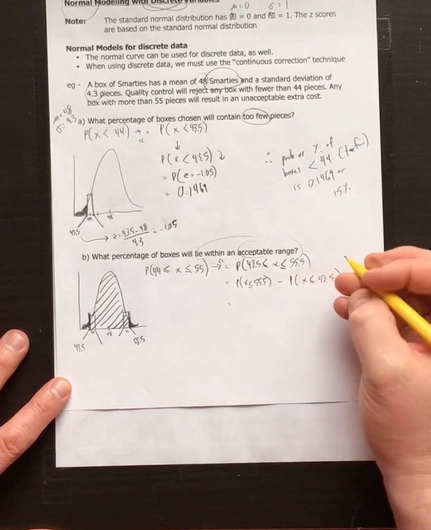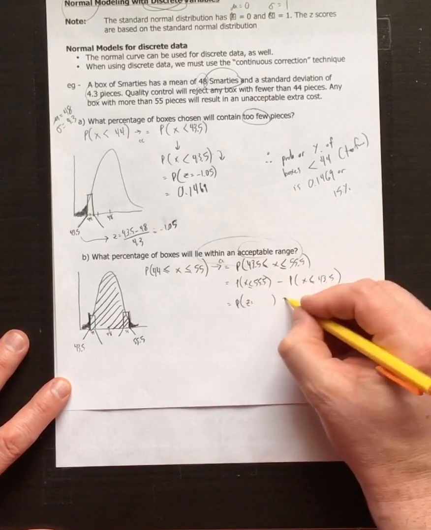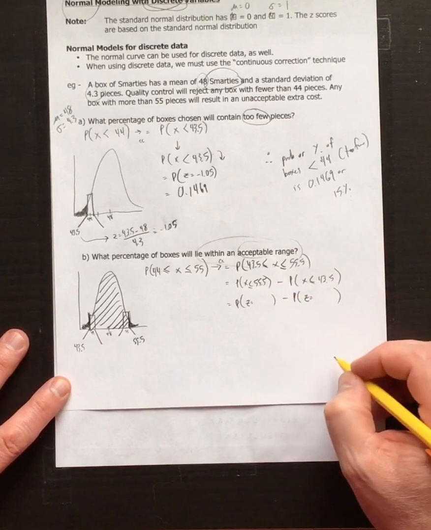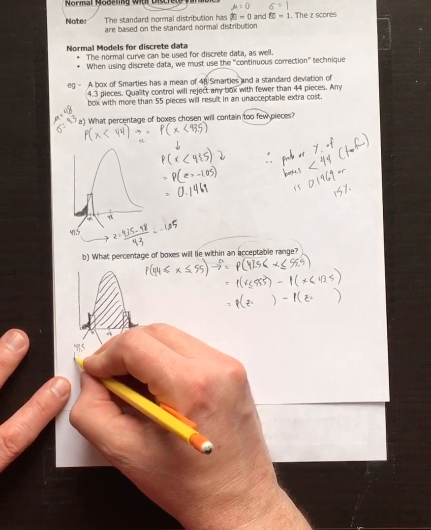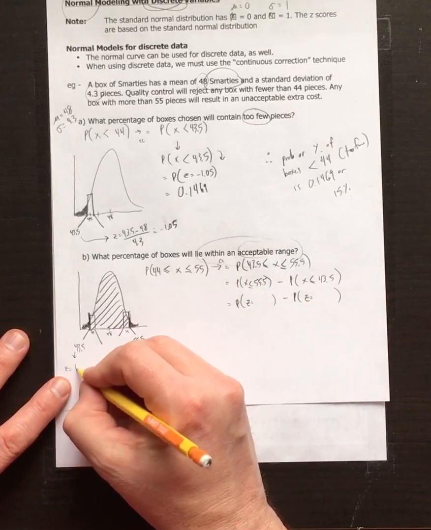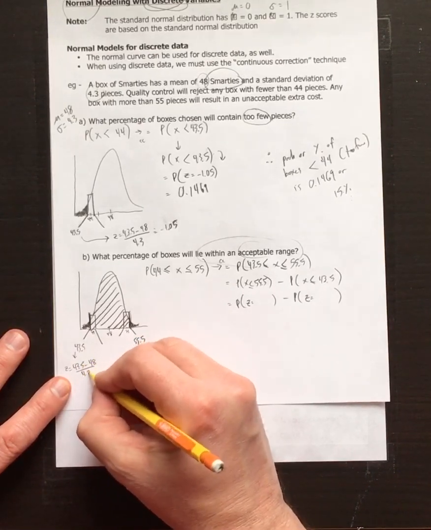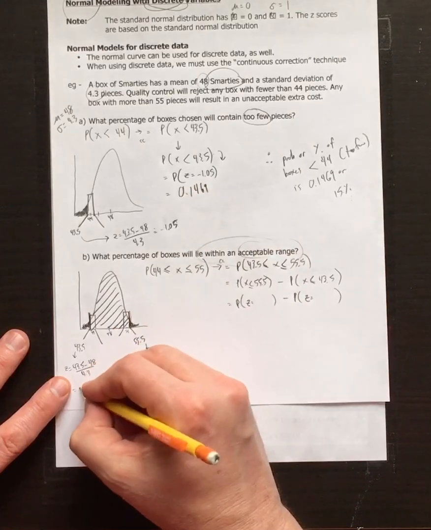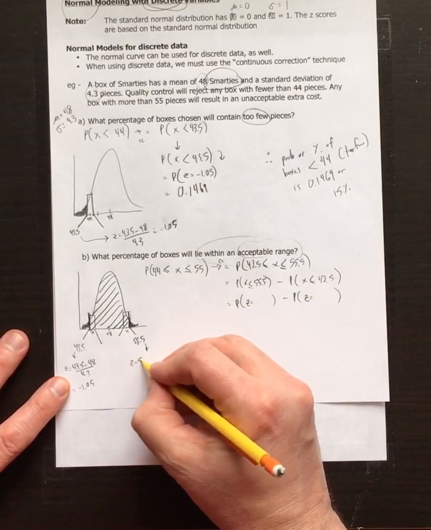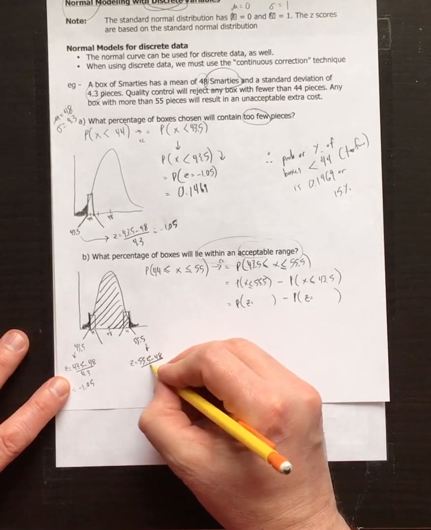Beautiful. Okay, and then what I want to do, of course, is to take my data and turn it into the normal distribution table. So that means I have to normalize my data, which means I need to do a z-score for 43.5 and a z-score for 55.5. So z is going to be 43.5 minus 48 all over 4.3. Or if you remember from up here, we already did it at negative 1.05. We can cheat. That's all right. Z is equal to 55.5 minus 48 all over 4.3.